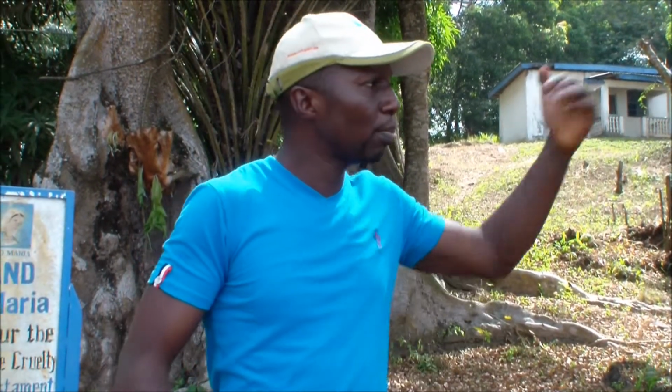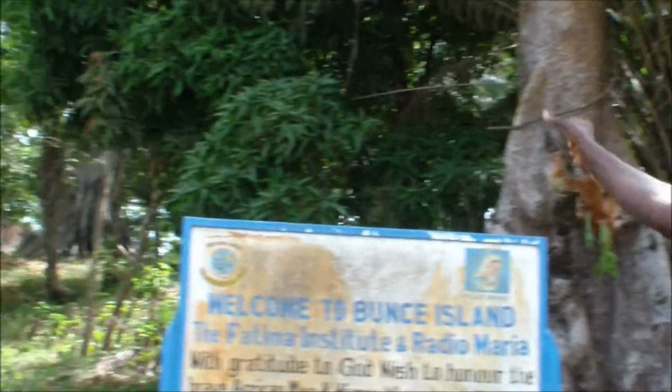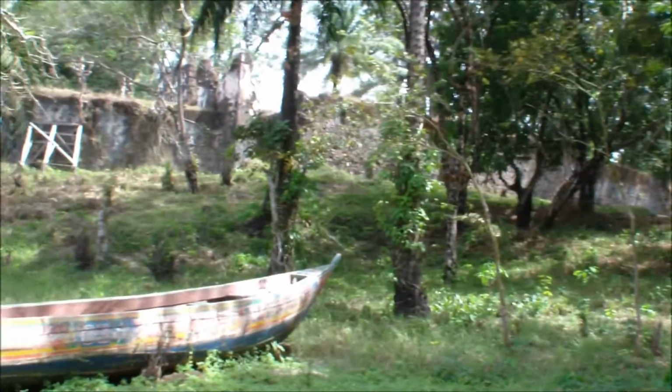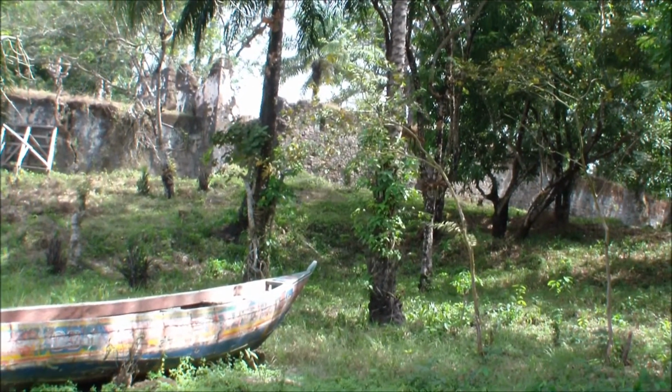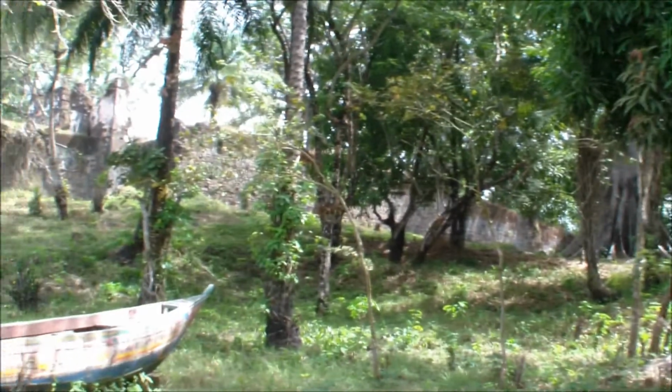And the French, being a colonial master of Guinea, Senegal, Ivory Coast, and these other places in West Africa, they thought they could do the same, and they entered Bunce Island. By then, they took over Bunce Island, and they have a fort which they built. When we go inside, we will see the French fort. And what happened when the French were dethroned for the Portuguese to take over.